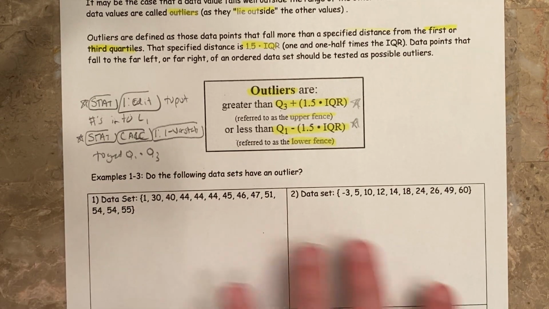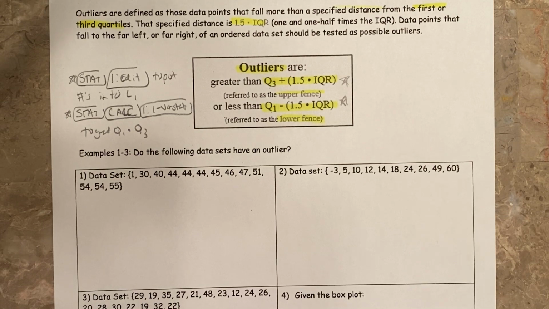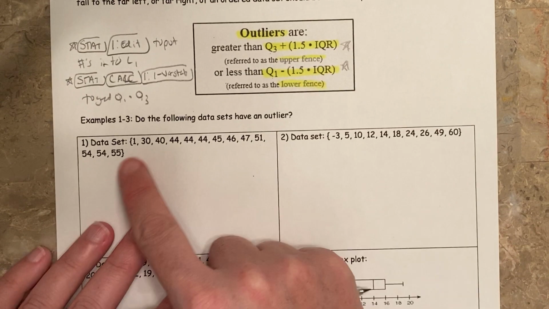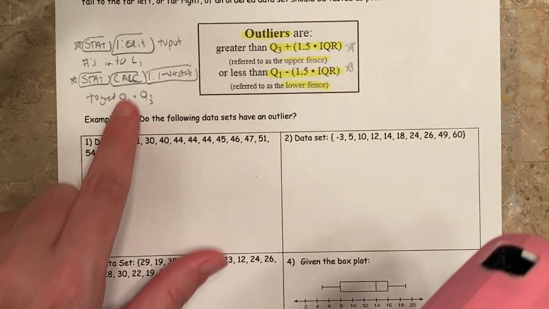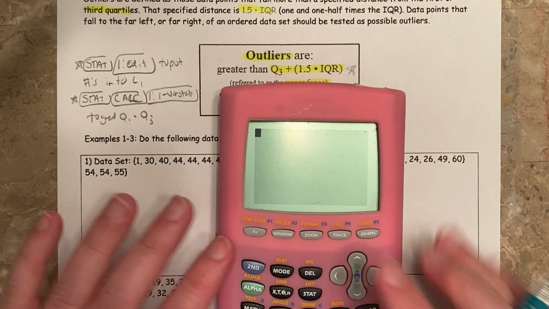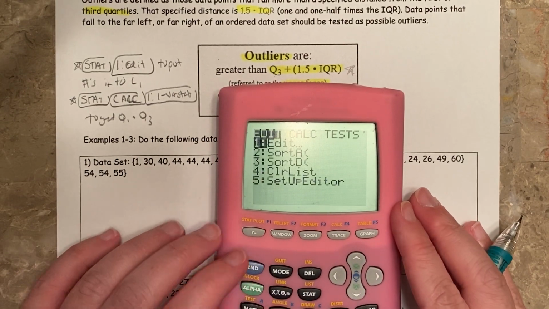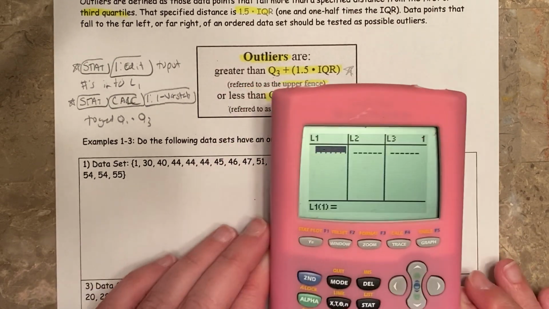So this is actually new. I have never taught this to you before, but it should not be too bad at all. All right, so here we go. Do the following data sets have an outlier? This is our first data set. So we're going to start with putting the numbers into the calculator. You guys are at the home screen. You're going to press stat 1, clear out whatever you have in there, and then in L1, type in all these numbers.